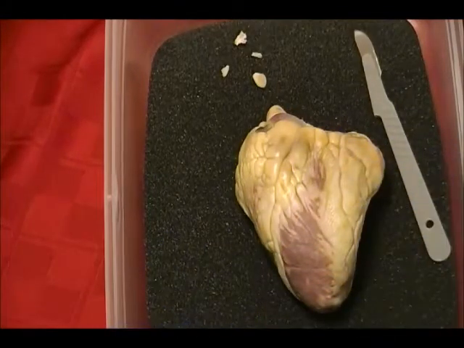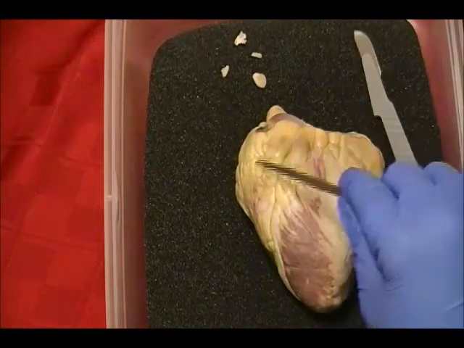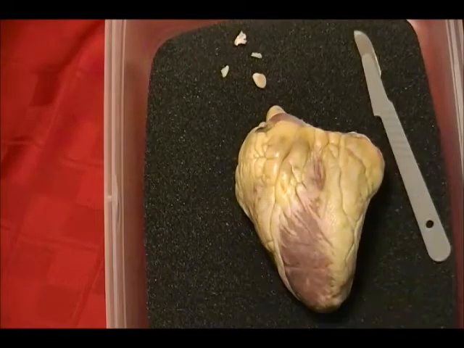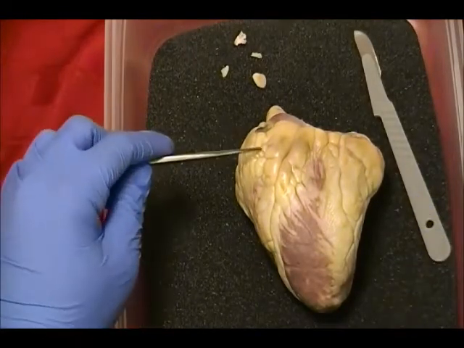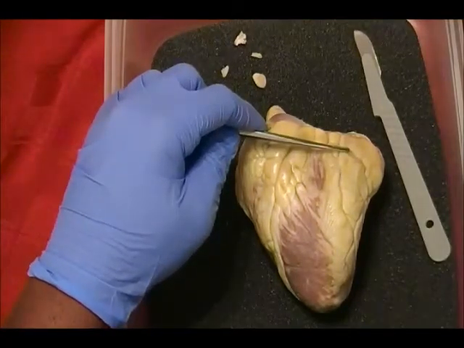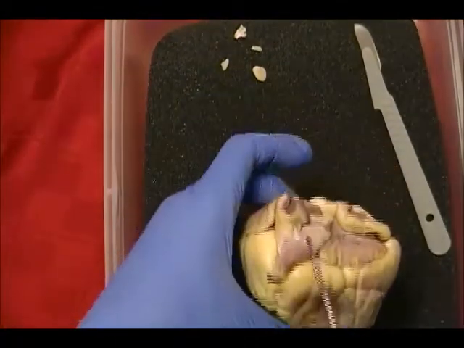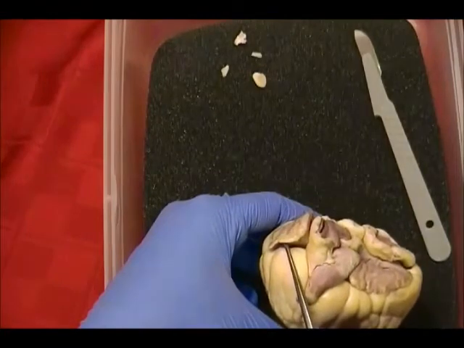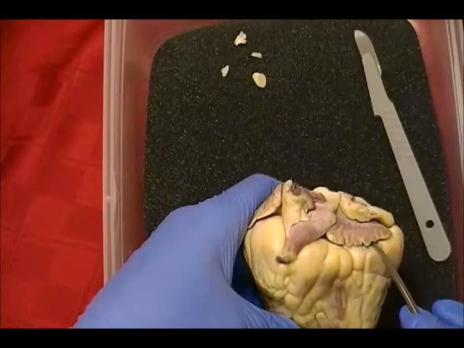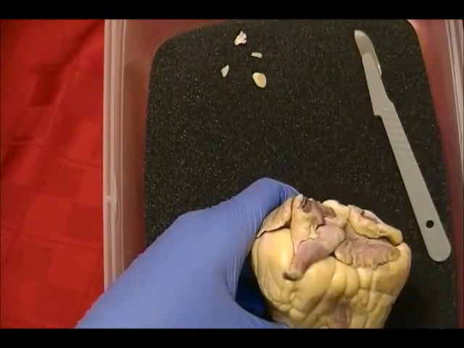The right and left atria, the right atrium is this area here. The left atrium is this area here. The blood in the right atrium is deoxygenated, and the blood in the left atrium is oxygenated. The right and left auricles, we have here, this flap here is the right auricle. This flap here is the left auricle. The auricles are used to slightly increase the atrial volume of the blood going into the atria.